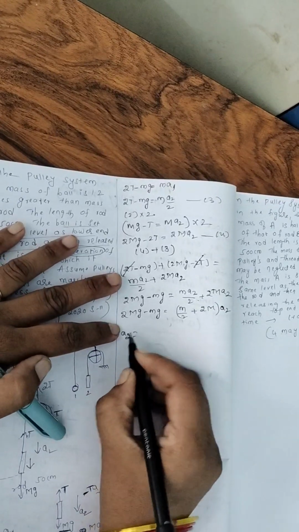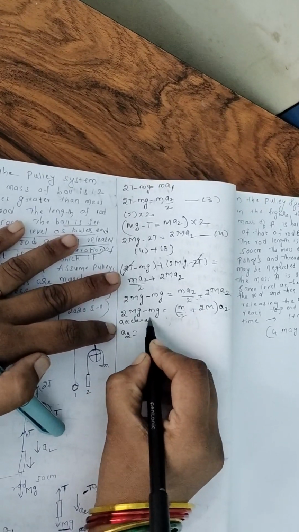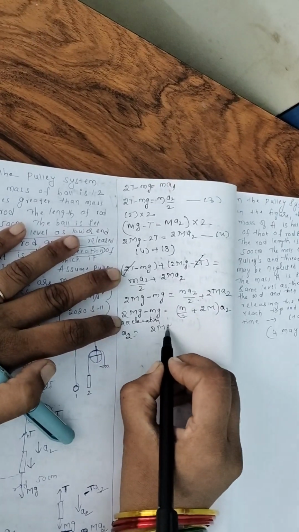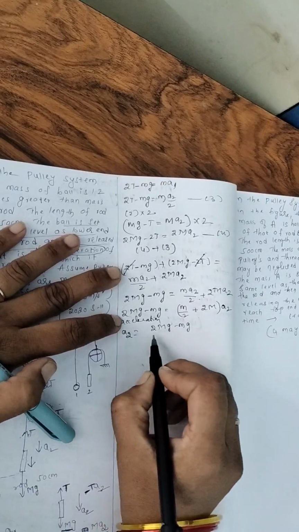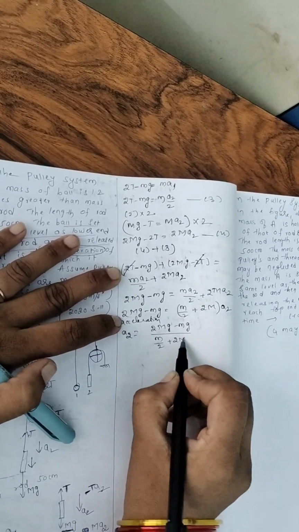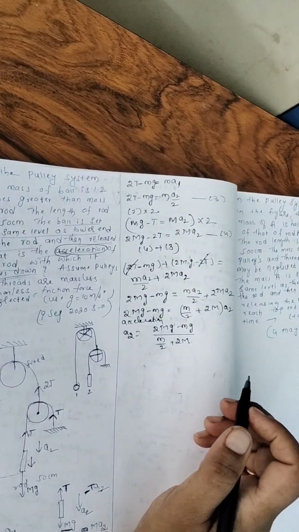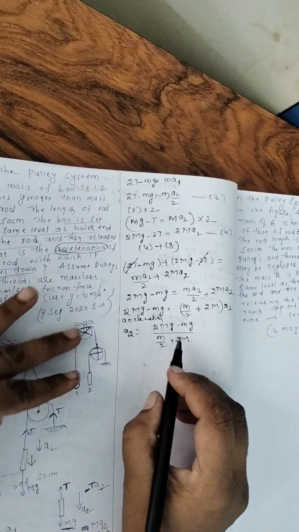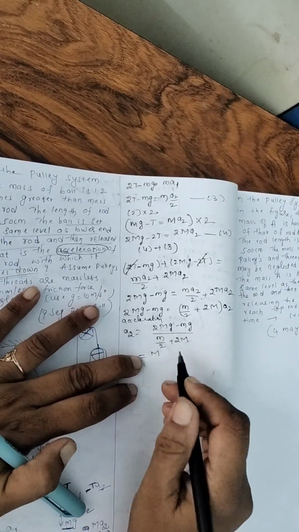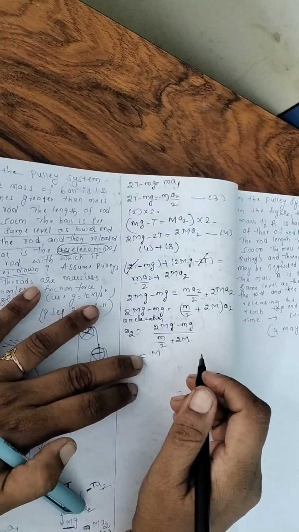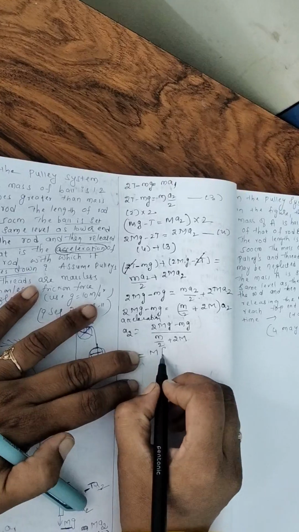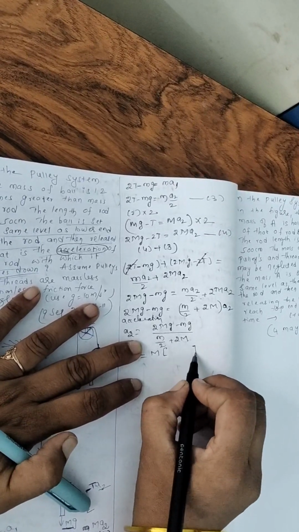Now A2, I want the acceleration. I have to find the acceleration. So A2 is equal to 2Mg minus mg divided by m by 2 plus 2M. Now I am taking capital M as common, and g also I will take as common.